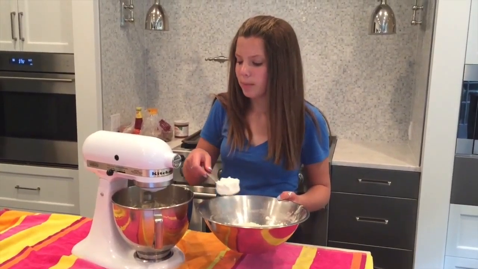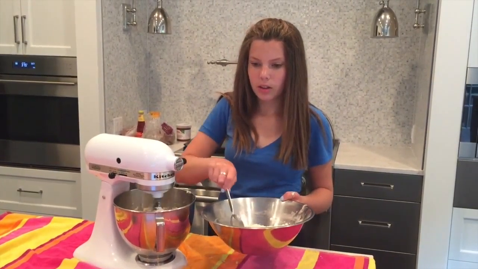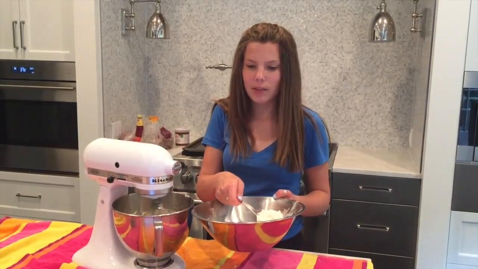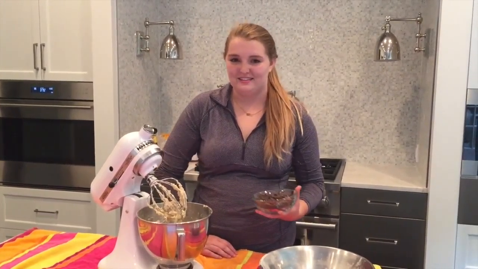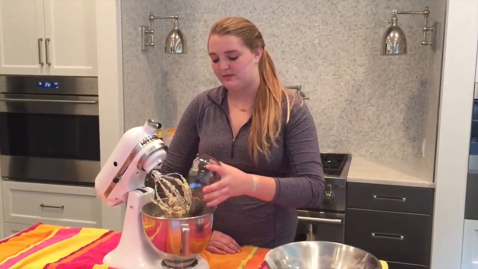Now it's time to gradually beat in the flour mixture. The dough will now be very hard to mix because of the high viscosity, which is why an electric mixer is necessary. Lastly, slowly add all of your chocolate chips.